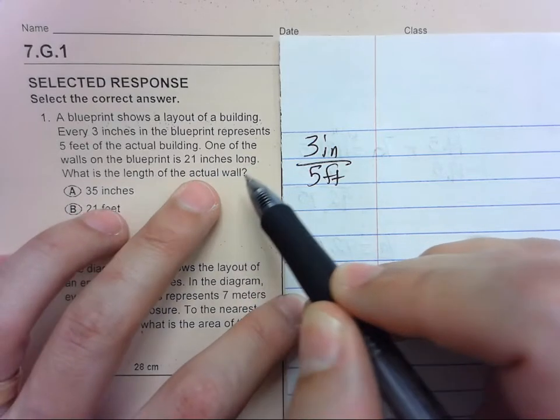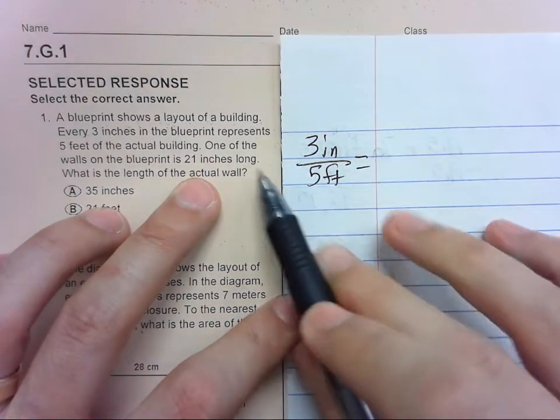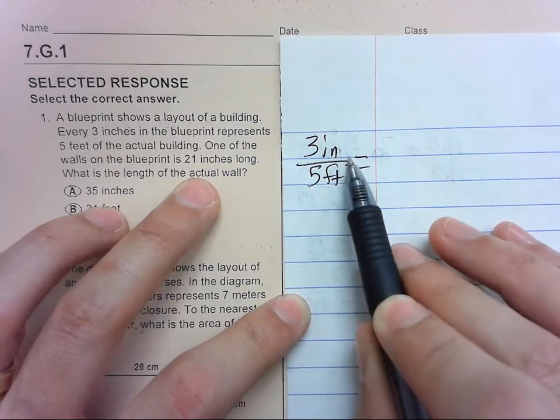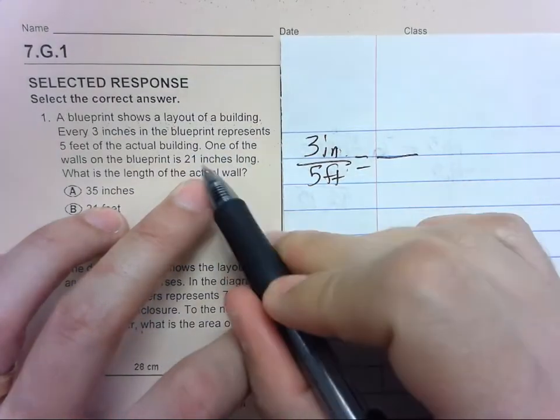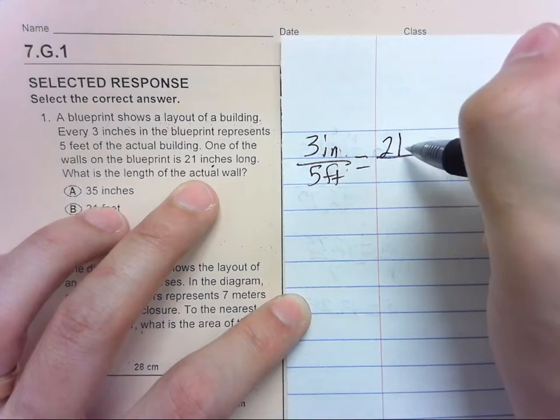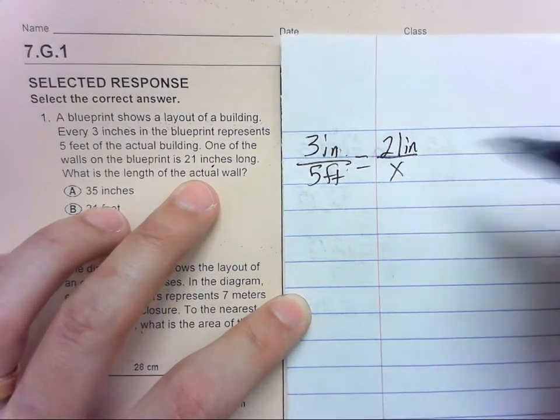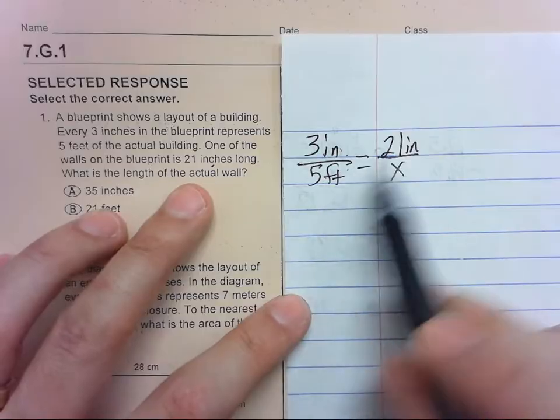What is the length? So we set up a proportion, inches. We're going to establish that inches is our numerator. And since this is 21 inches, that goes on top. And we're looking for x. So we can always cross multiply and get the answer.